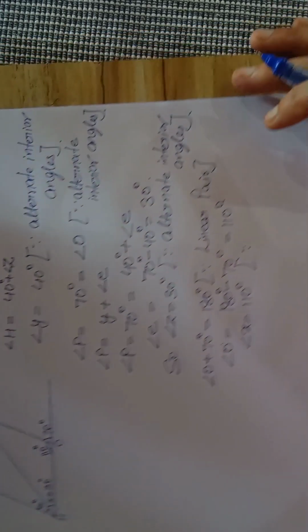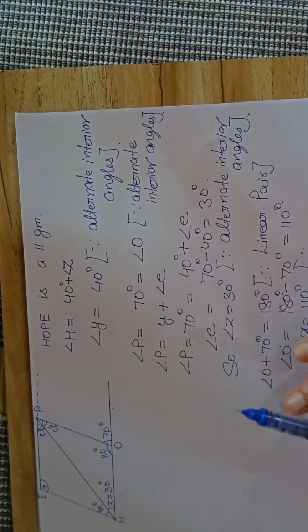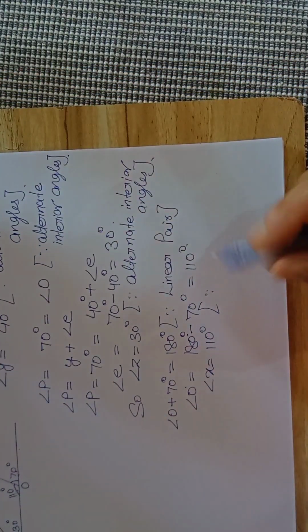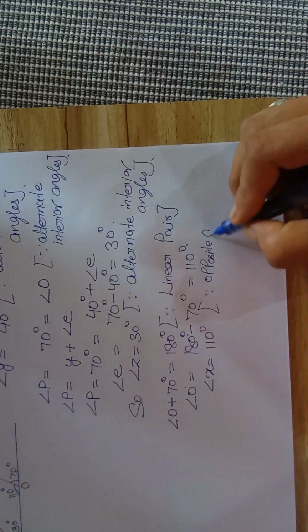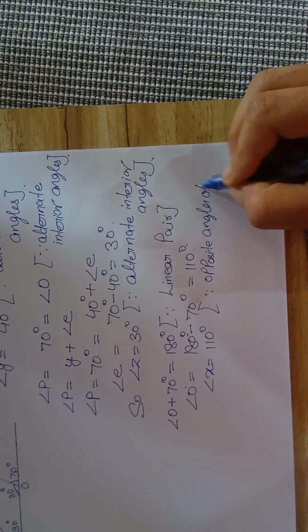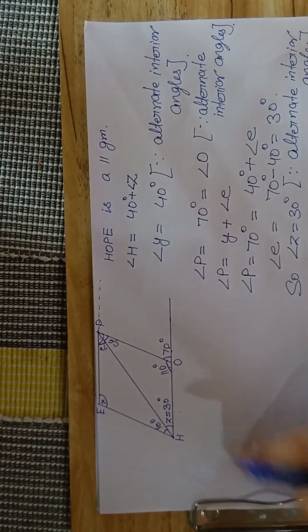And what's the reason behind it? Angle X is 110 degree. The reason is opposite angles of a parallelogram are equal. So in this way we do this question.